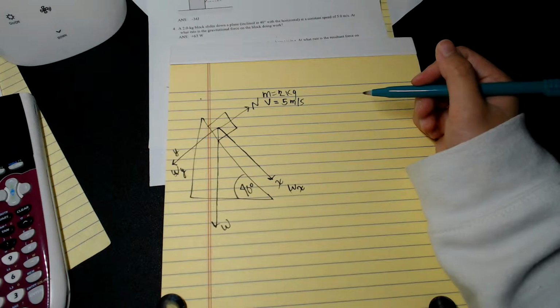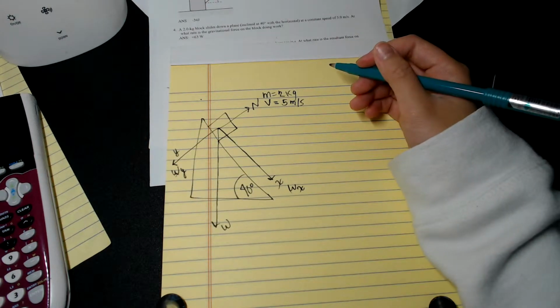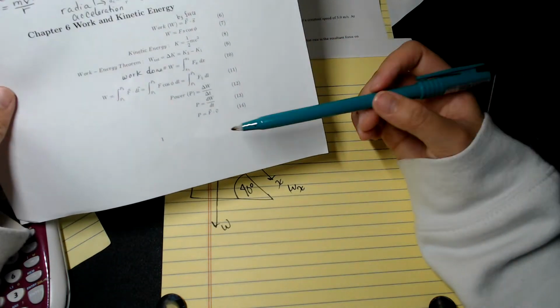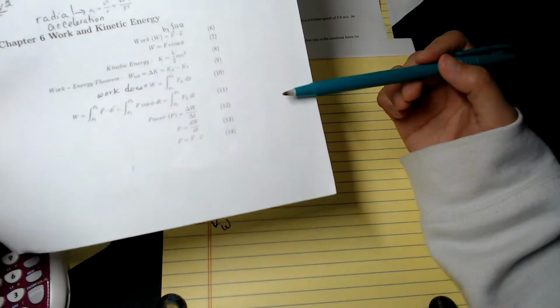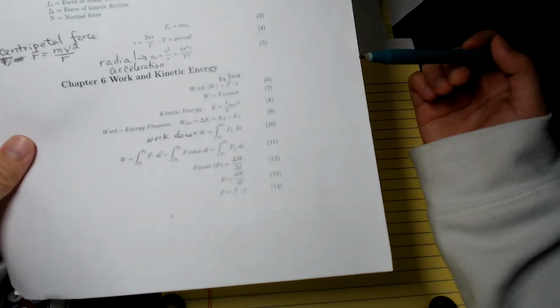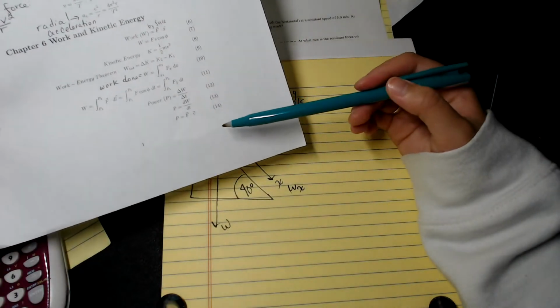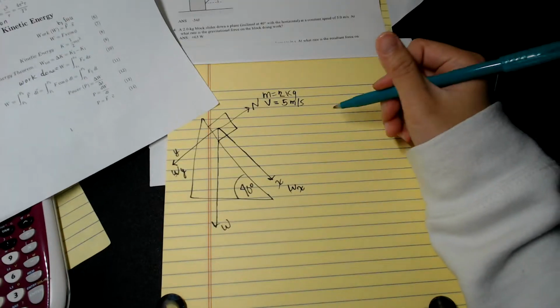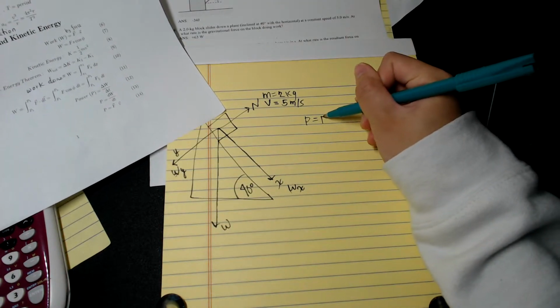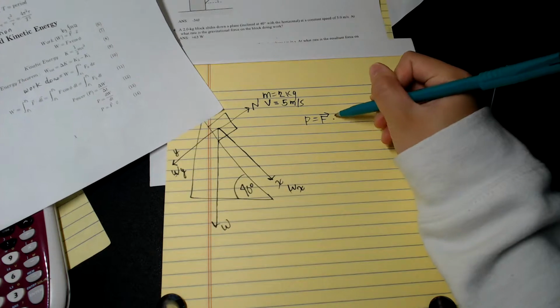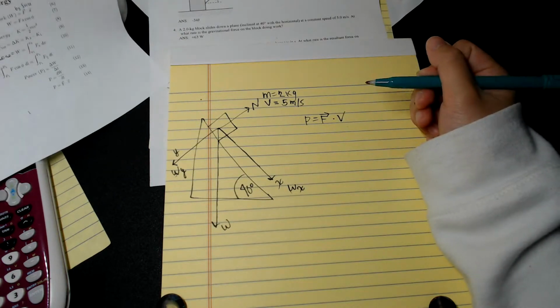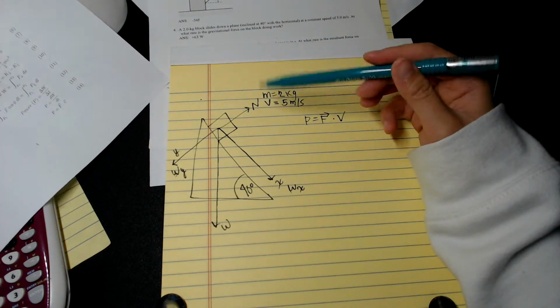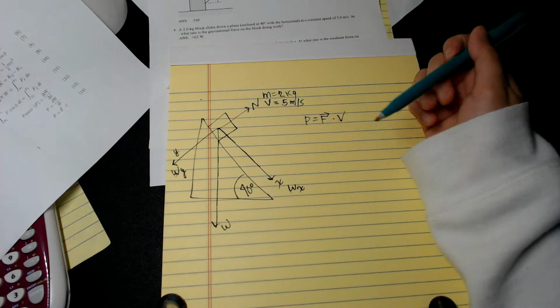So now we can use this formula, P equals F times V. I don't know if that's hard to see. Well, yeah, that's kind of hard to see. But P equals force times velocity. And the only force in this case is the gravitational force because it's falling.